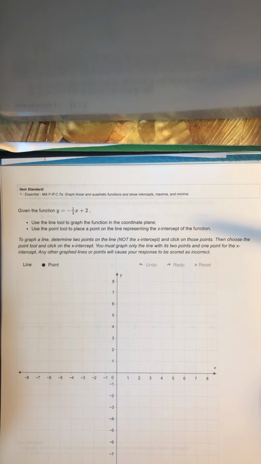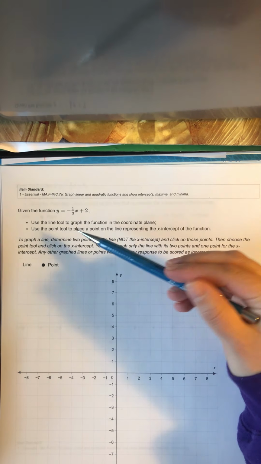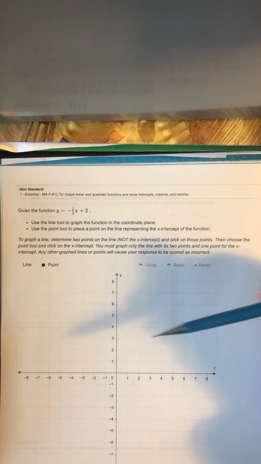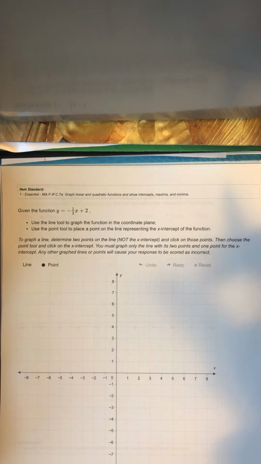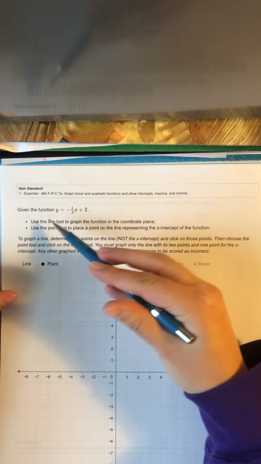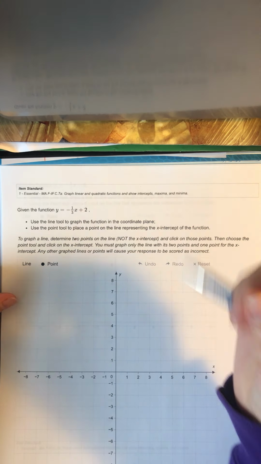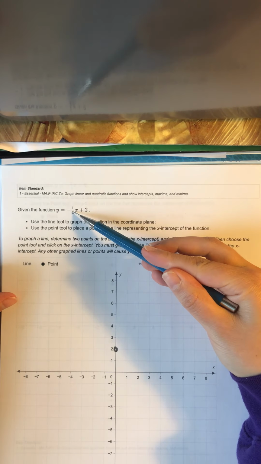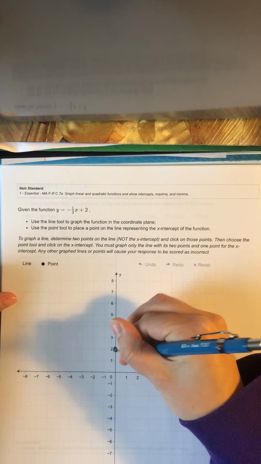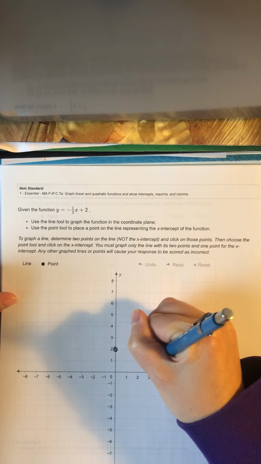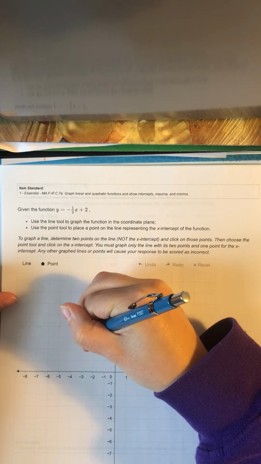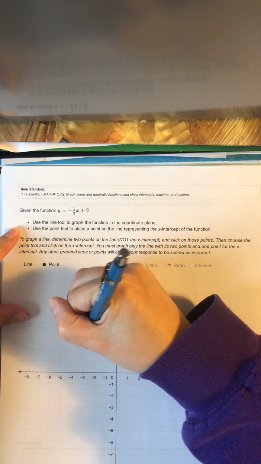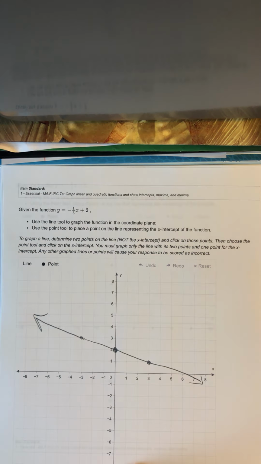First, we're going to graph this function, use the line tool. So you have to use the tool that's on the computer. I'm just going to graph it on the paper, obviously. This is a linear function. It's a line. The y-intercept is 2, so I'm going to go up 2. And then the slope is negative 1/3, so I'm going to go down 1, right 1, 2, 3. I can go in the opposite direction and connect the dots. And there's my line.